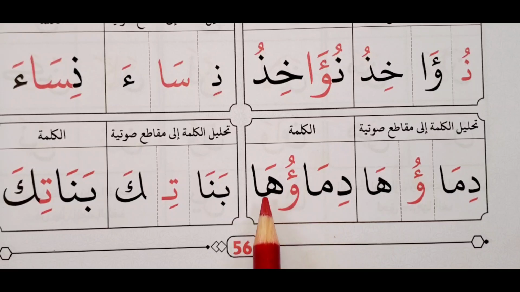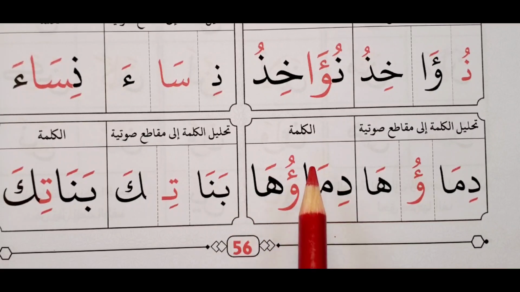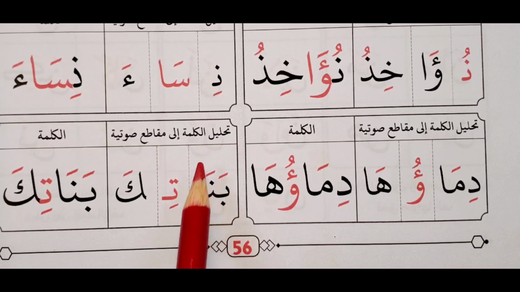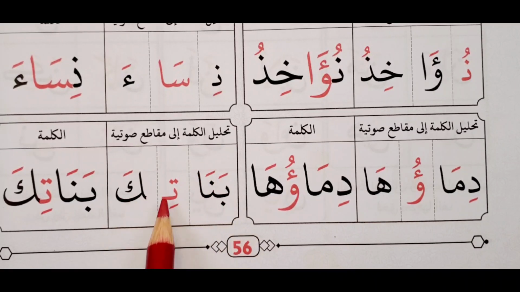Dima'uha. Then we have bana. Look, the noon is the one which is long. Banatika, banatika, banatika.